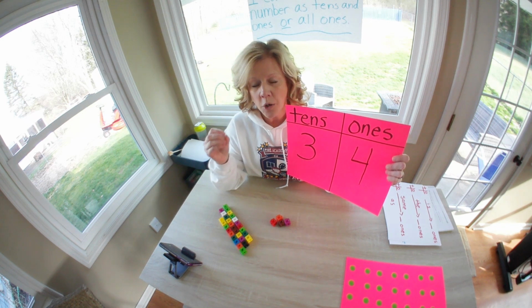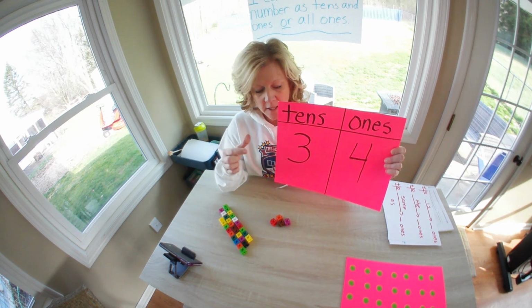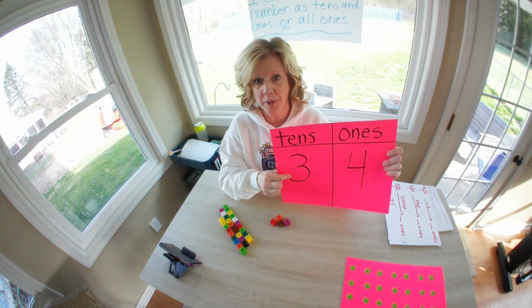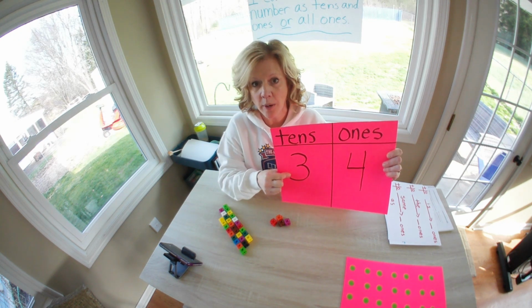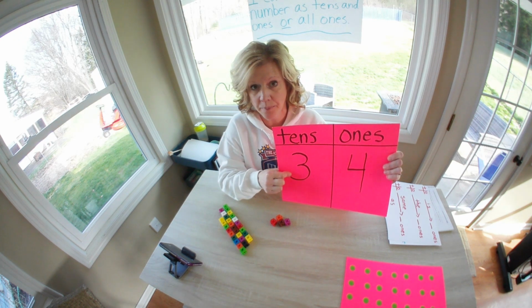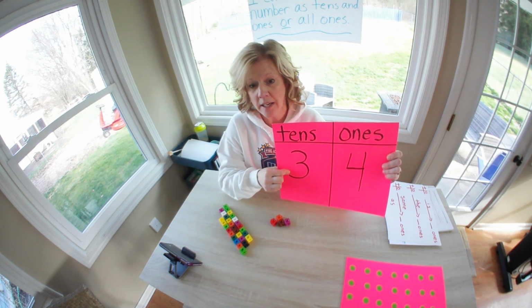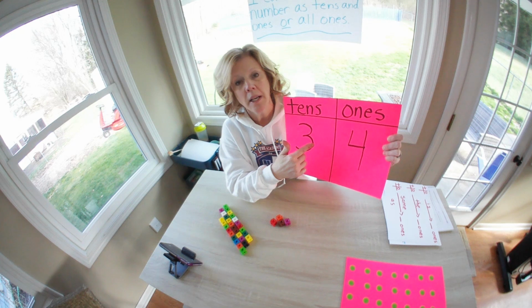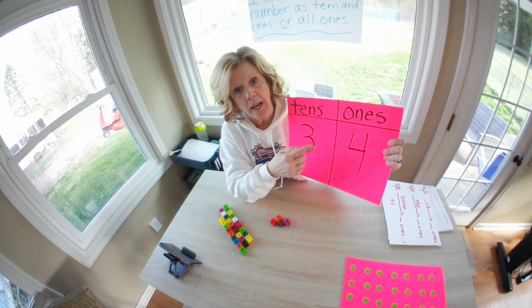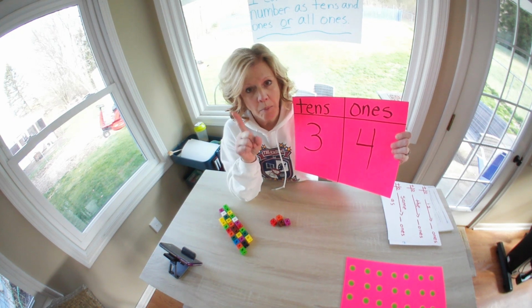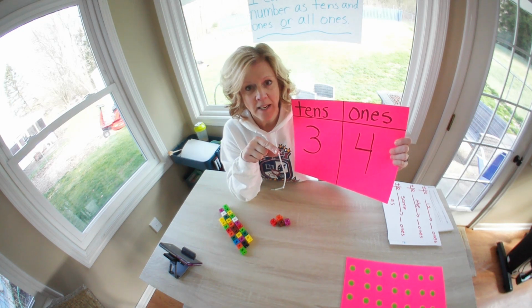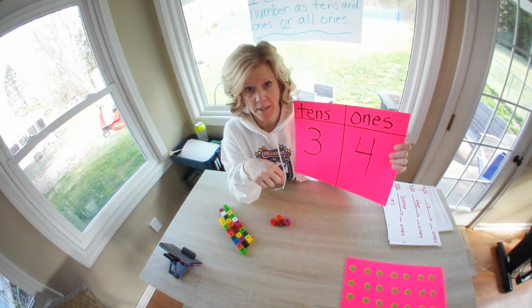So here's the question. What is the value of this 3? Now that's a lot different than the question, how many groups of 10 do you have? Okay, so this is where we're going today. I want you to be able to see that the number 34 is made up of 3 10s and 4 1s, but you also need to be able to see it as 34 1s.